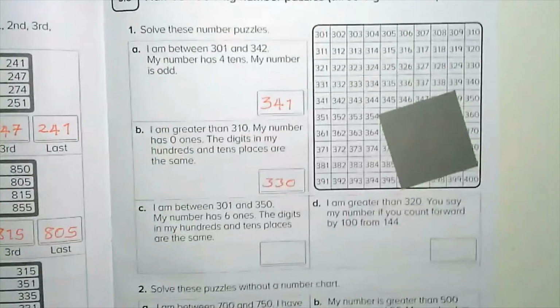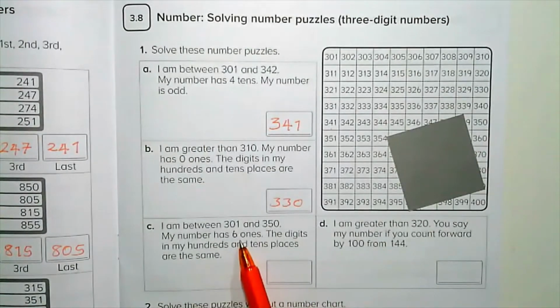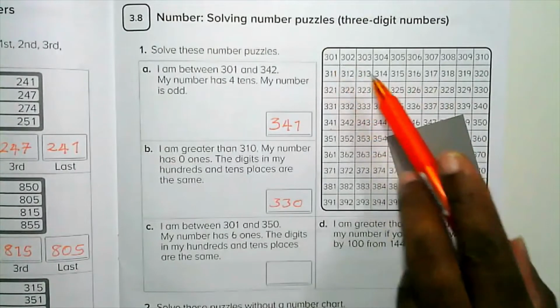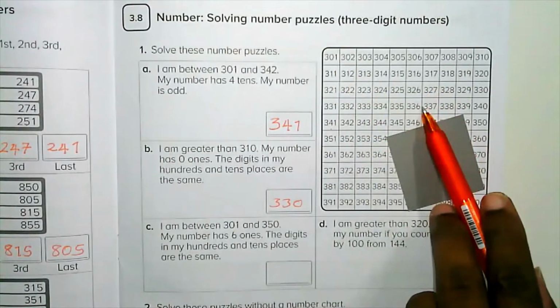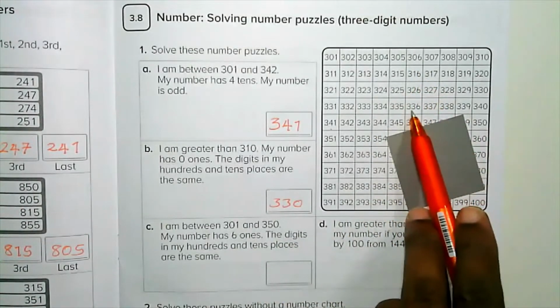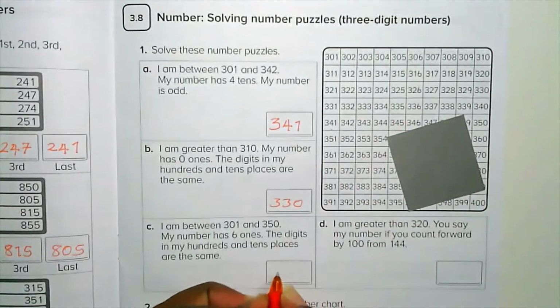Part C. I am between 301 and 350. My number has 6 ones. The digits in my hundreds and tens places are the same. So 6 ones, it must be between 301 and 350. Then the digits in the hundreds and tens are the same. So it is 336.